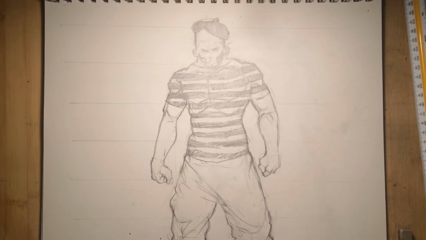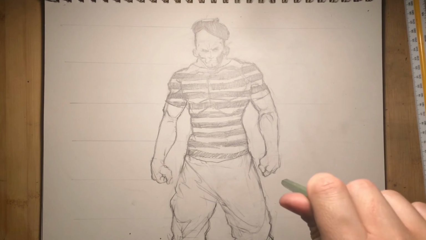But before I do any of those finishing touches, the most important thing that I need to do is put this drawing away for a little bit. What I don't want to do is work on it so long that it becomes hard for me to see the mistakes that I'm making.